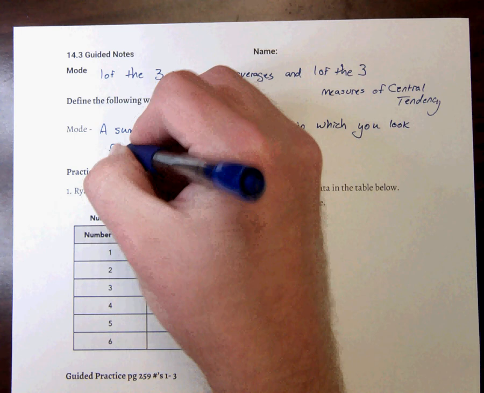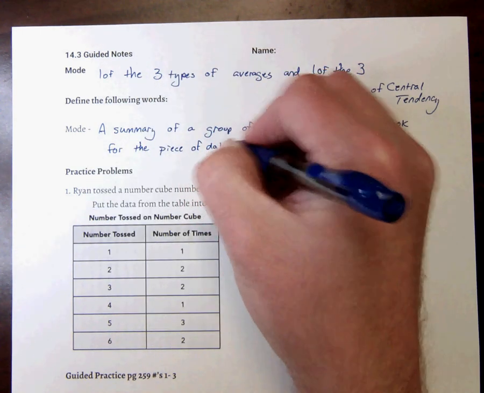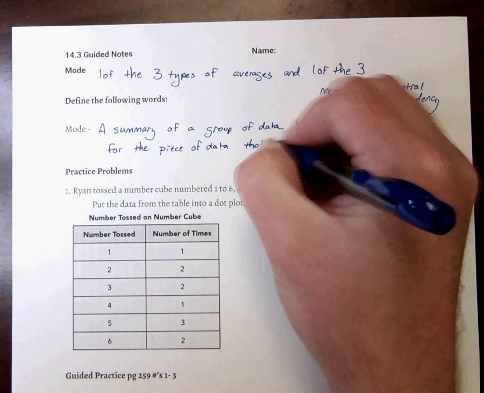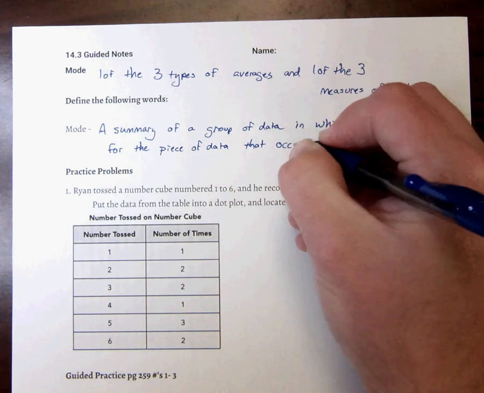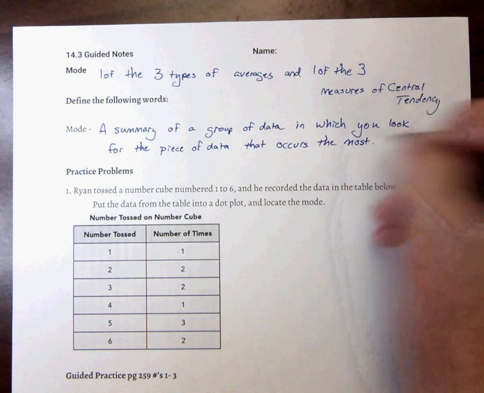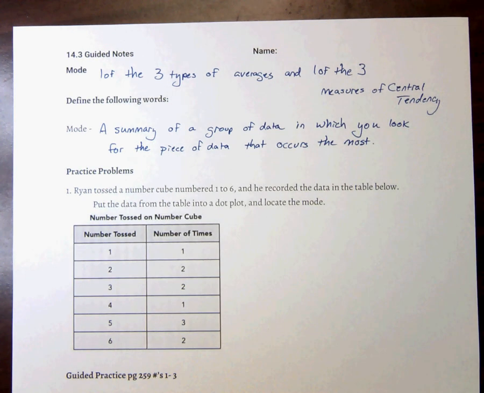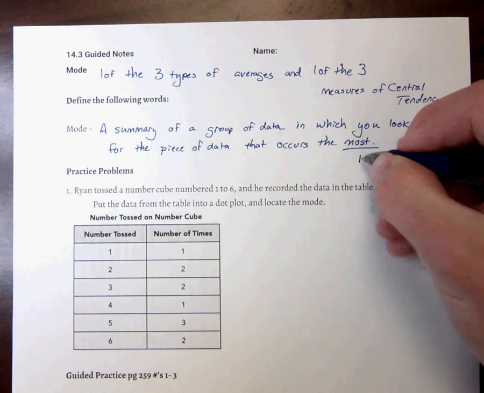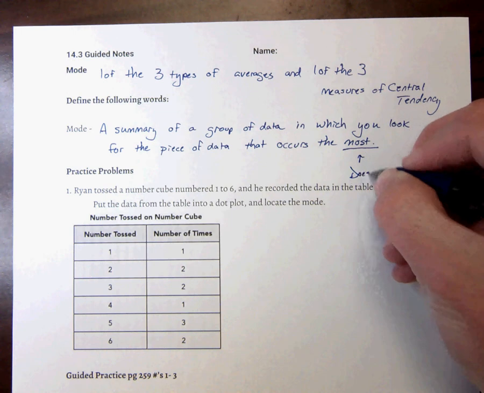Now, one thing to keep in mind, we're not referring to most as greatest. We are simply saying that it happens the most. We see the most of them. So, keep in mind that this word does not mean highest.